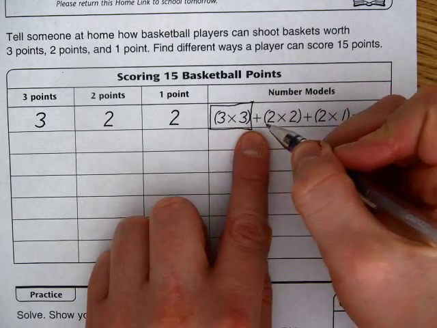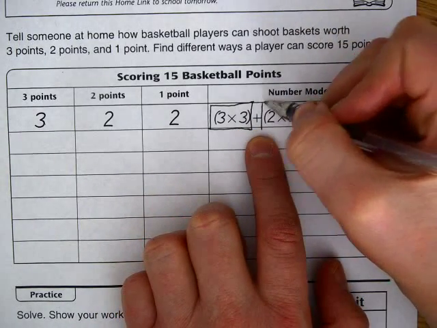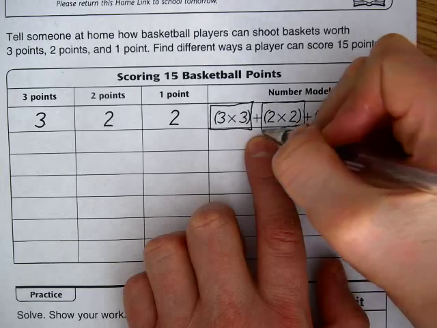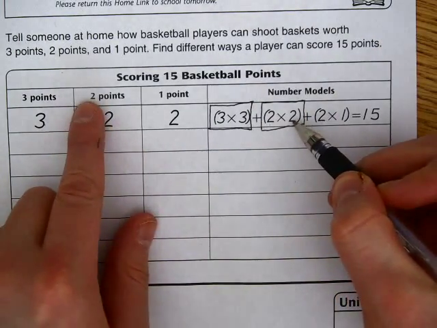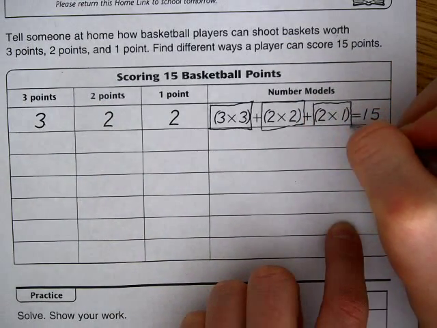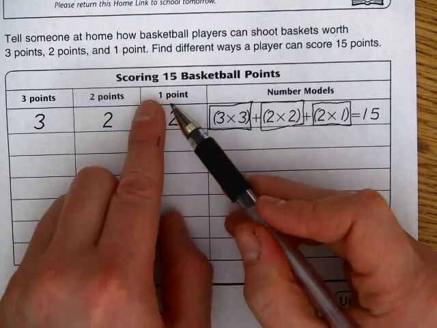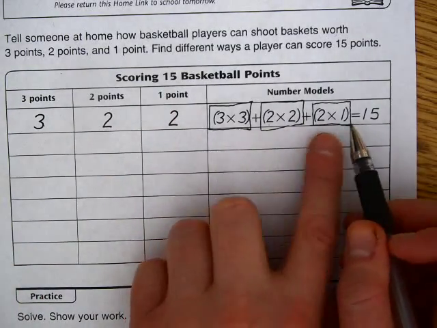It lets us see how the basketball game kind of unfolded. All right, and then for the next set of parentheses, we have 2 baskets that are worth 2 points each. And for the last set of parentheses, we have 2 baskets that are worth 1 point each. And that's how this is going to be organized.